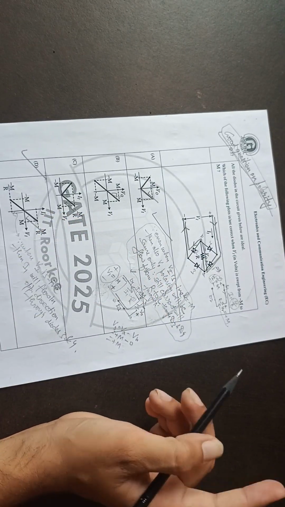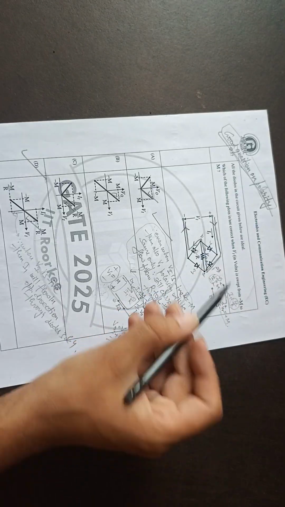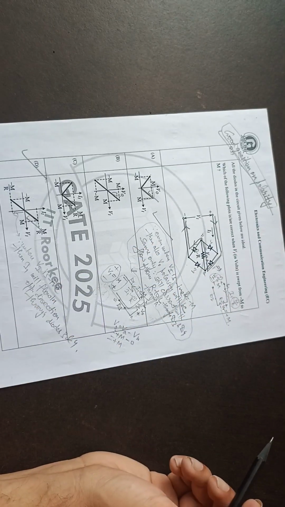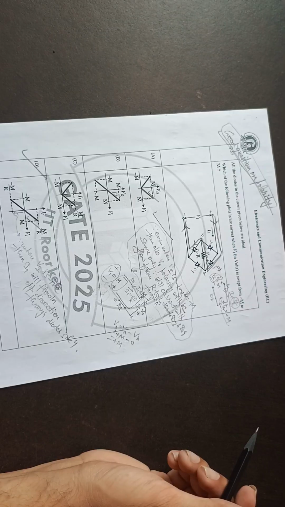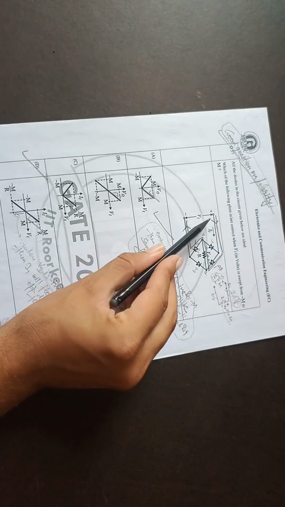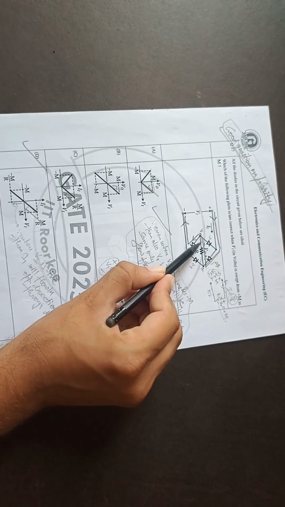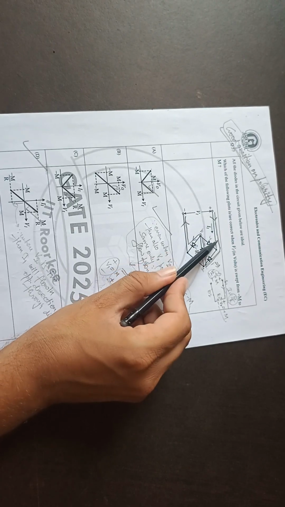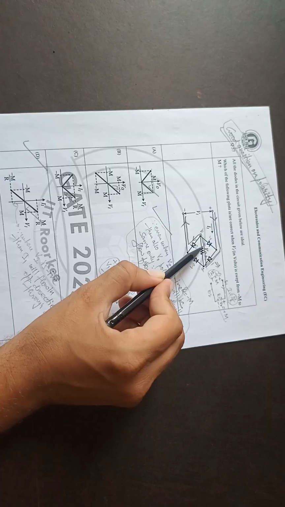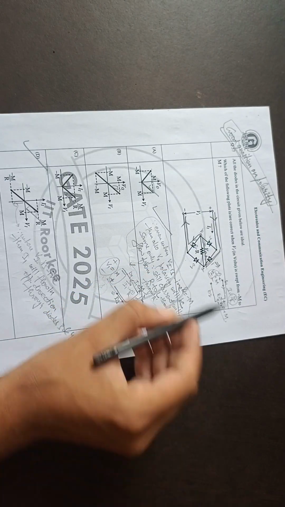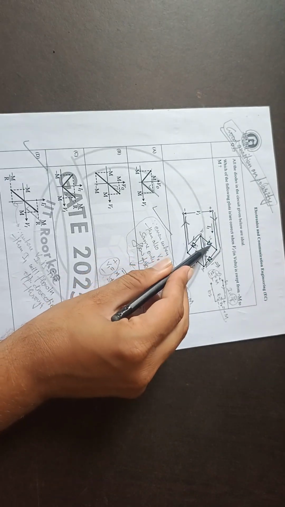Then when Vi is equal to minus M, what will happen? When Vi is equal to minus M, you can see that current will flow in this way. So the direction of current will be opposite, but the voltage drop will be positive. The voltage drop polarity will be the same.